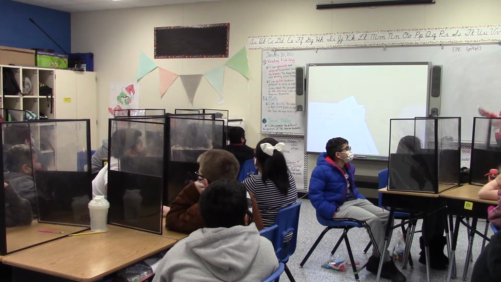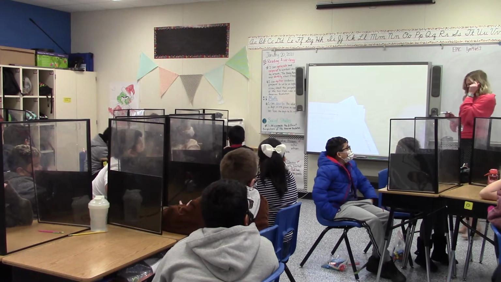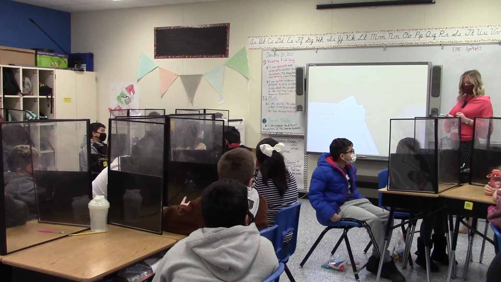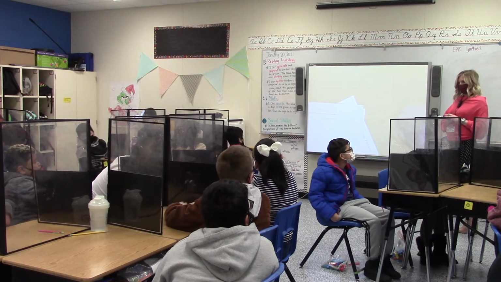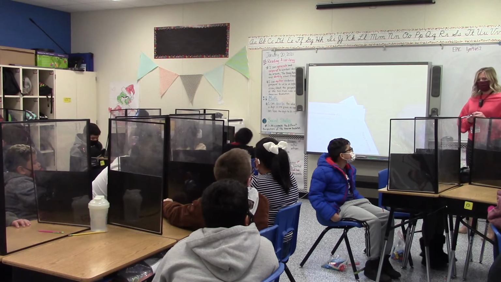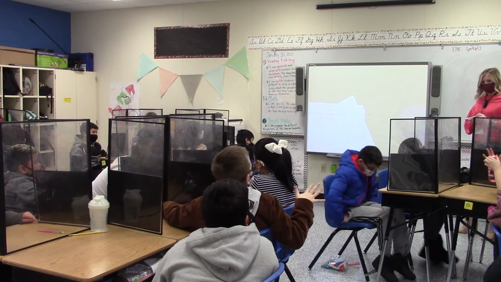Okay, so when we're drawing out arrays, I want you to think about this. We talked about this yesterday: do I have to use base 10 blocks to draw it out? Do I have to use counters to draw it out? Could I use anything I want? Yeah?